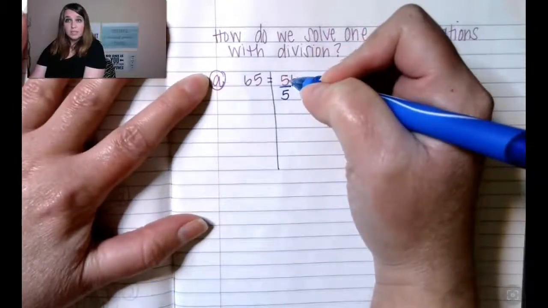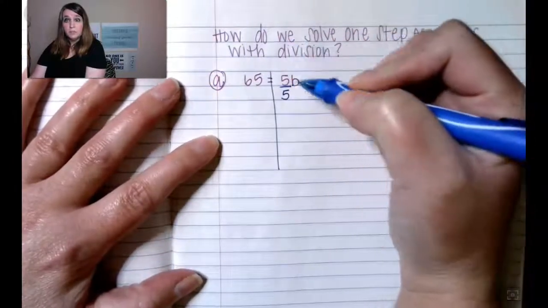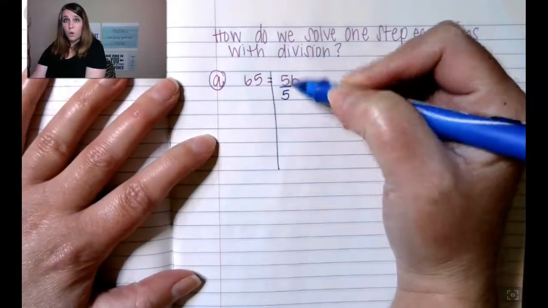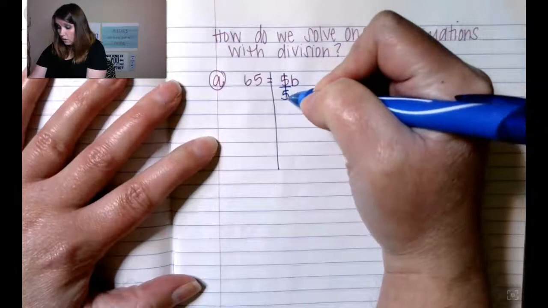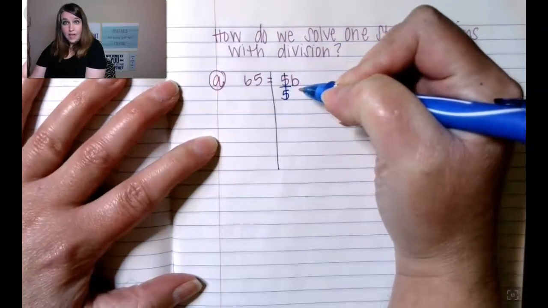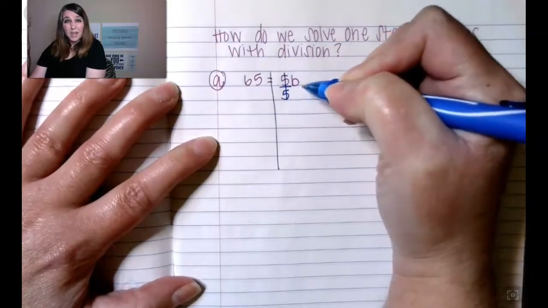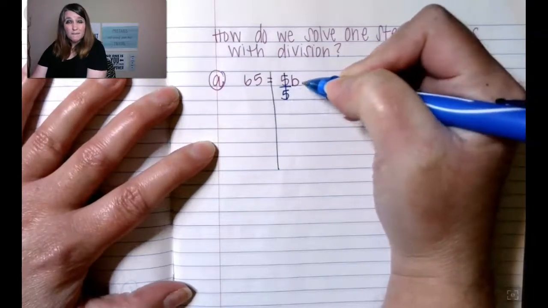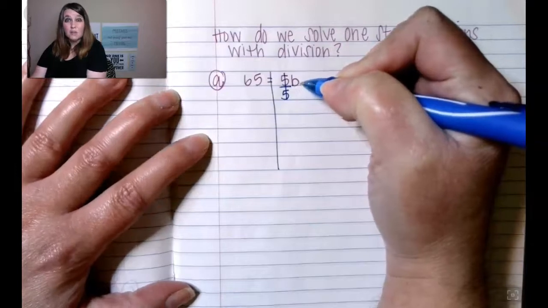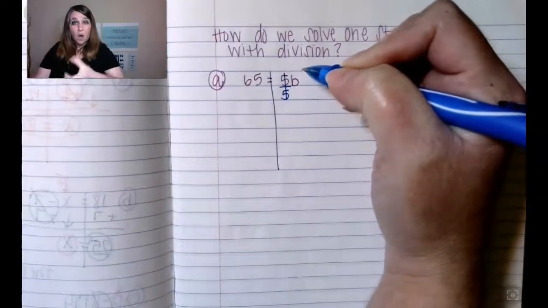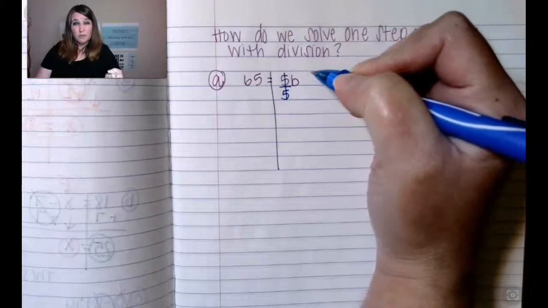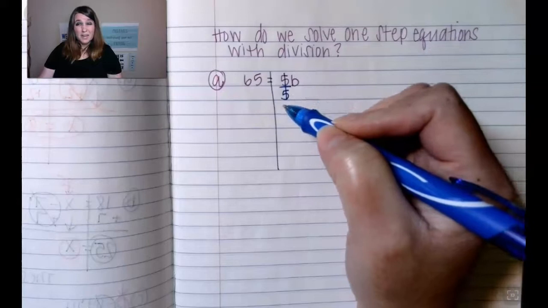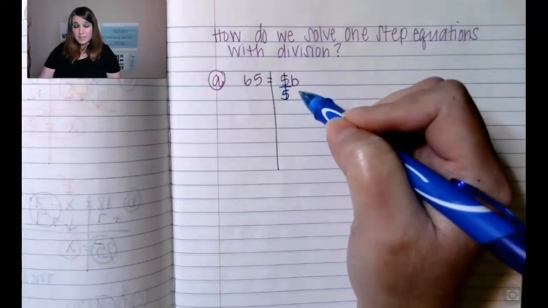I have now what looks like a fraction. And I know that 5 over 5 is the same as 1 whole, or 1 whole b. And when I have 1 whole b, I've now isolated the variable. That's our goal, to get one variable by itself. Like last time, we wanted to have all the numbers removed so we could have one variable by itself.